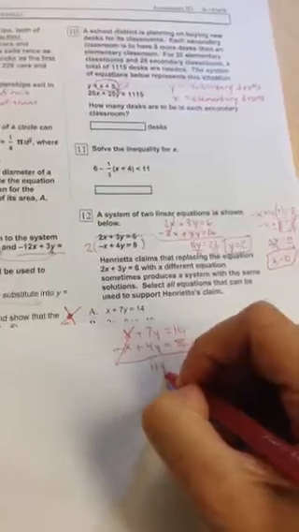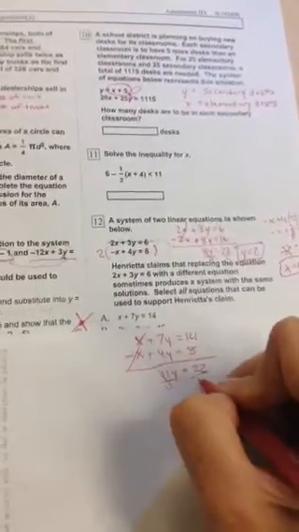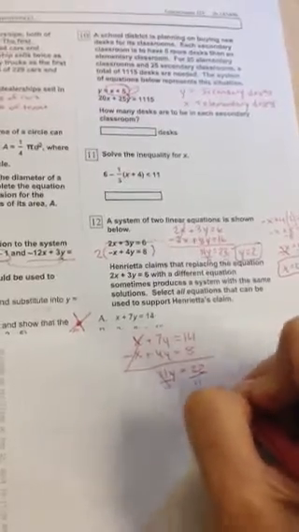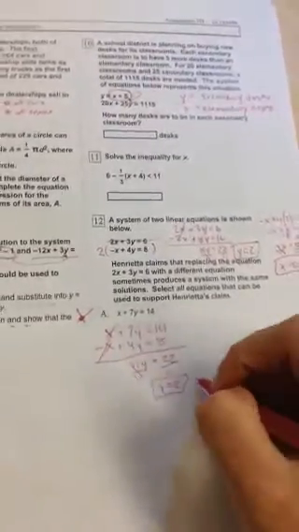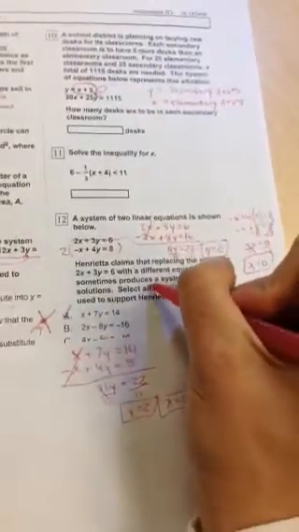I have 11y is equal to 22, divided by 11. Y is equal to 2. When I plug it back in, I'll find that x is equal to 0. So these are my same solutions as before. So yes, I know that A is an answer. It says select all, so there's going to be more than one.